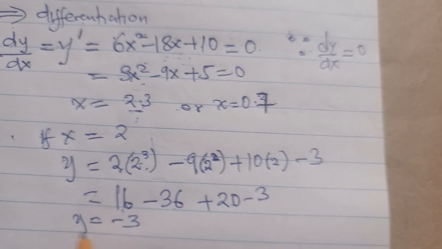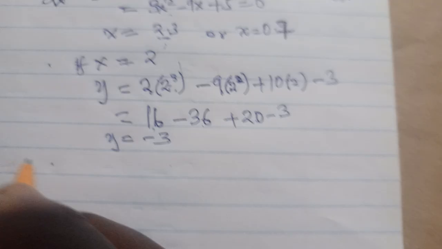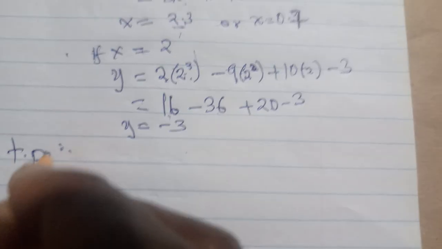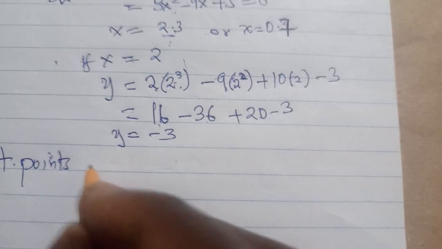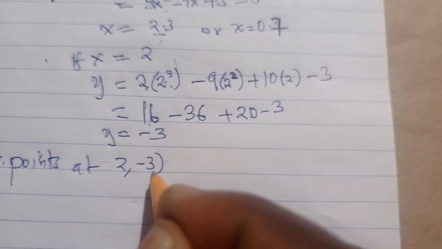The value of y is negative 3 when x is 2. So one of the turning points is at 2, negative 3.